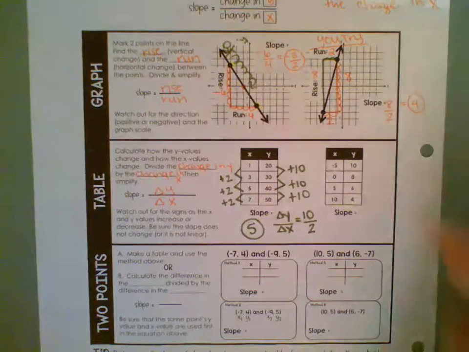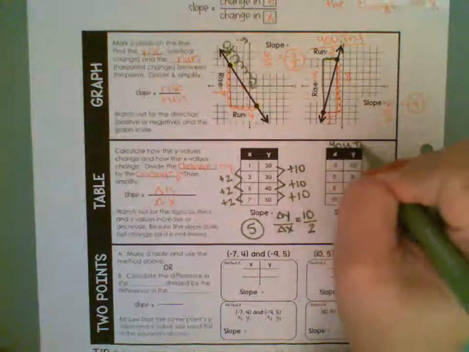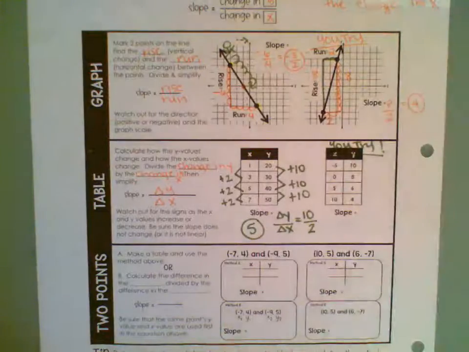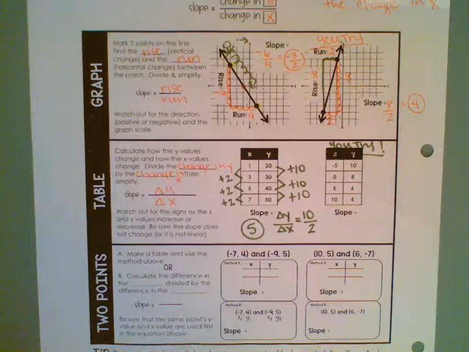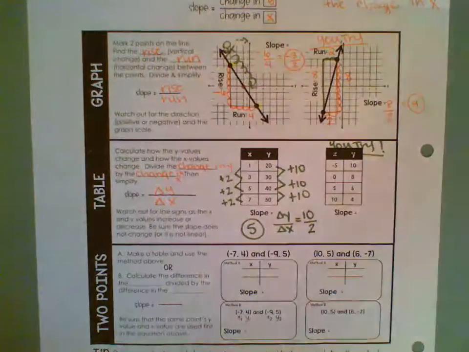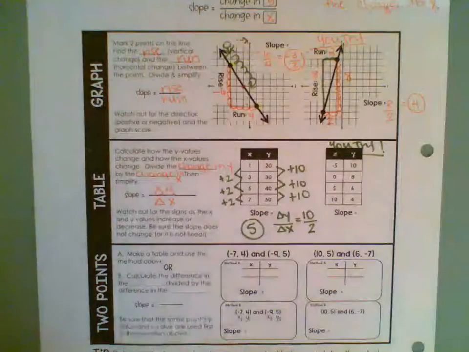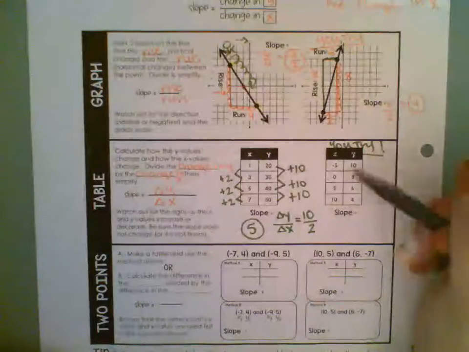Okay, go ahead and pause this video and you guys try the second one. You try that one. Okay, you should have paused the video. And we have to figure out what's happening on both sides.